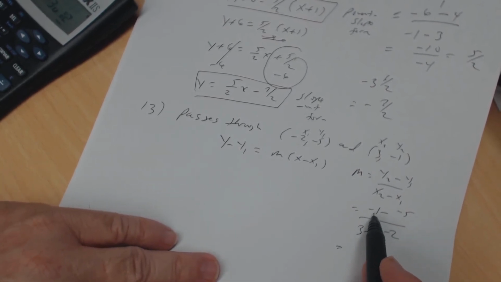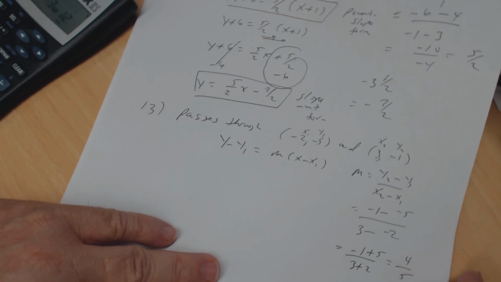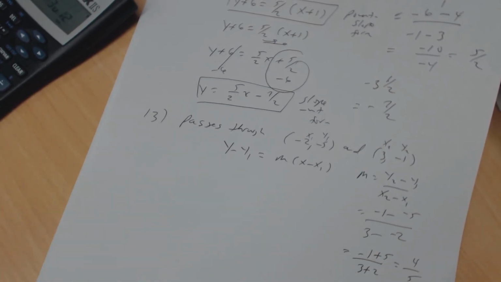All right, now if you don't know what this is from a previous course, then use your calculator. But this is going to be negative 1 subtract negative 5, which is really negative 1 plus 5. And then 3 subtract negative 2 is really 3 plus 2. So negative 1 plus 5 is 4, 3 plus 2 is 5. So you get 4/5. So that's your slope.